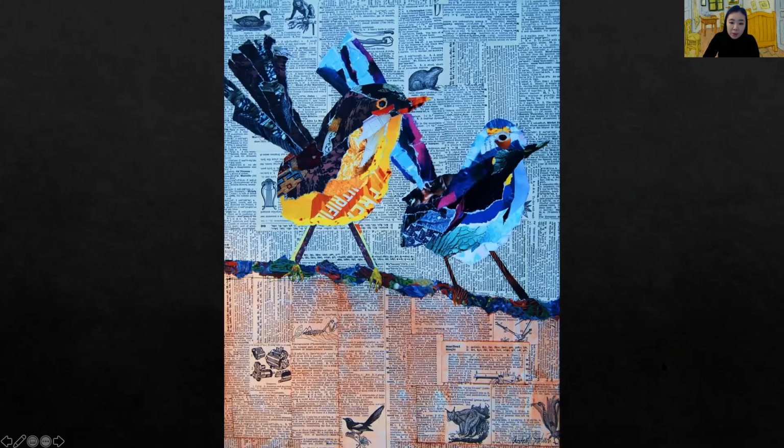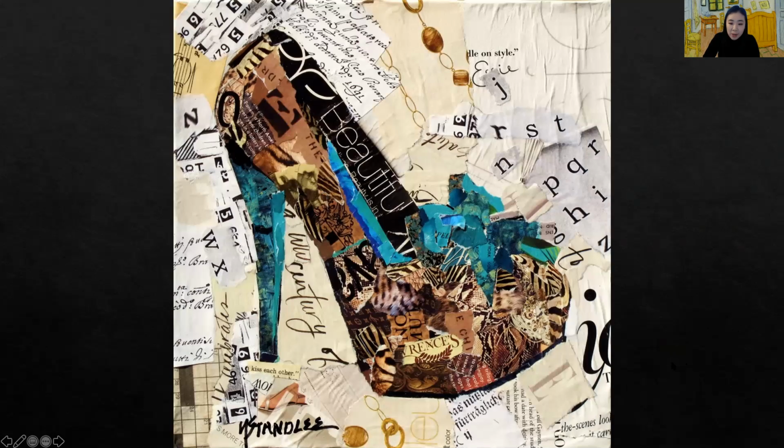And there are cute birds and a pair of heels. Oh, and also you can use text for your collage work like this. It can be meaningful, or it can be just for decoration. Both ways will be fine.